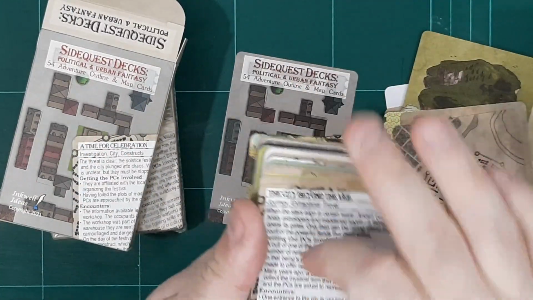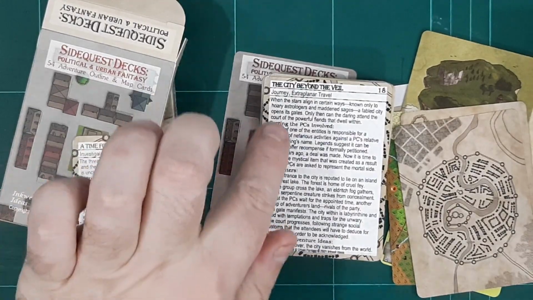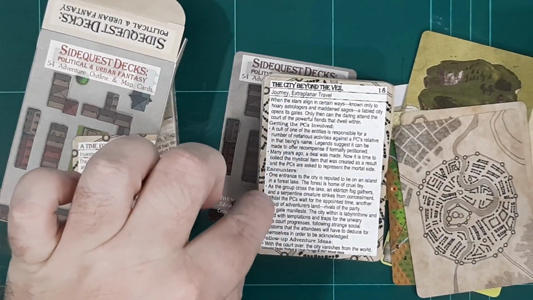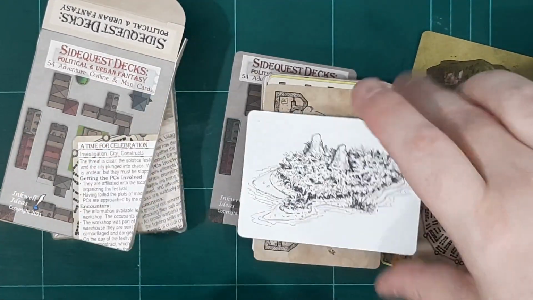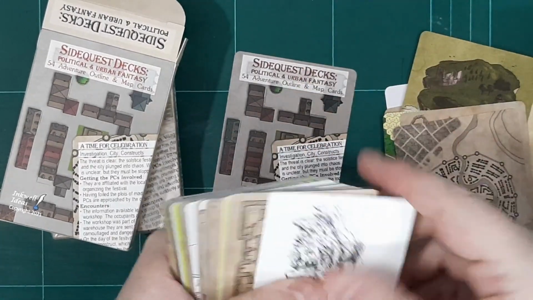Let's have a look and see, what does this one say? The city beyond the veil. Journey, extraplanar travel. Oh, maybe not. But I could use the diagram, couldn't I? But yes, these are very, very nice. And like I say, the quality is very good.